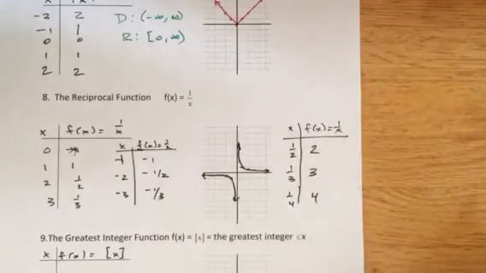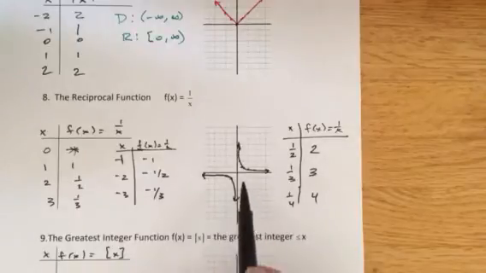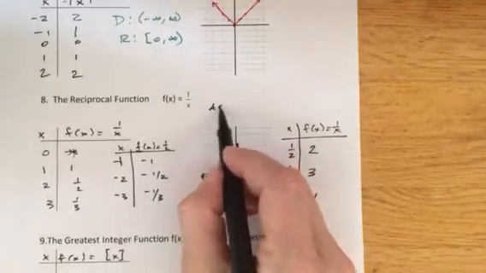Okay. Again, we look at these graphs much more in chapter 4. But again, this idea of having a line, in this case I have 2 lines, each axis acts as what we call an asymptote.